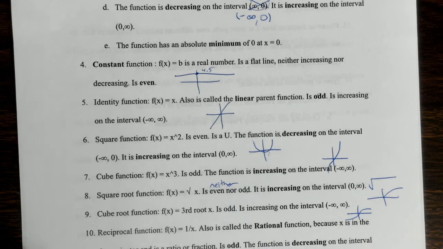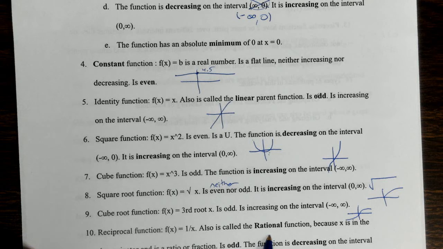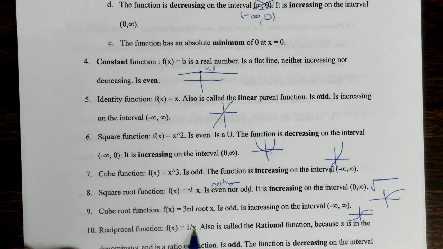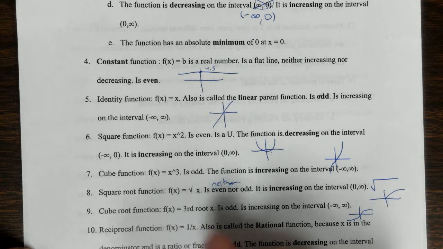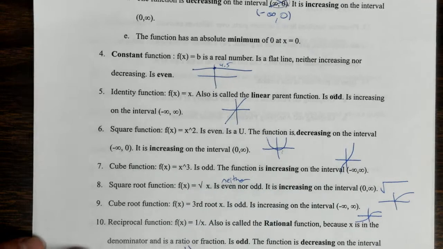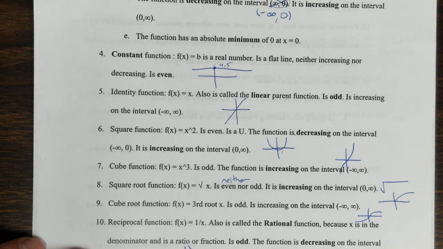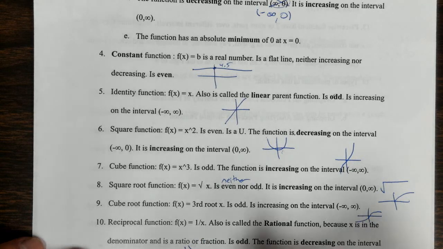The reciprocal function is also called the rational function. It's like 1 over x, and it looks like this. Because x is in the denominator and is a ratio or fraction. So this is the one for 1 over x.